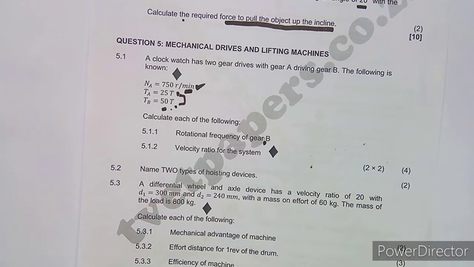Okay, on 5.2, name 2 types of hoisting devices. We've got 2 marks for that. So which of the hoisting devices are we talking about? I just have 3 of them that we can choose the best answer from.